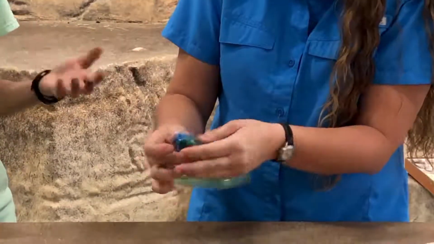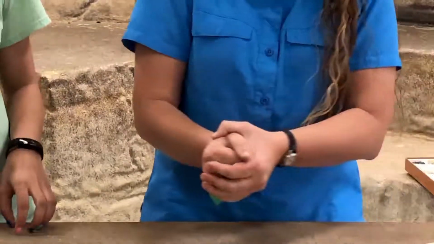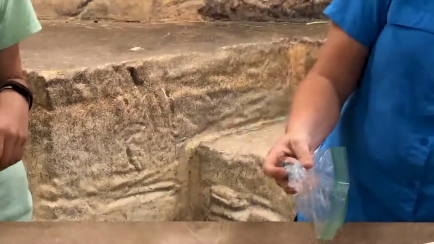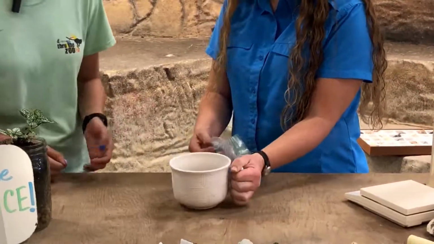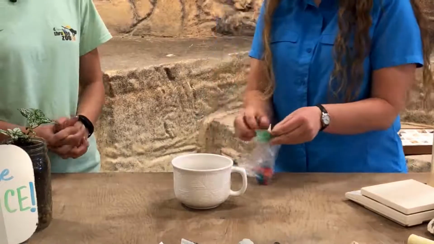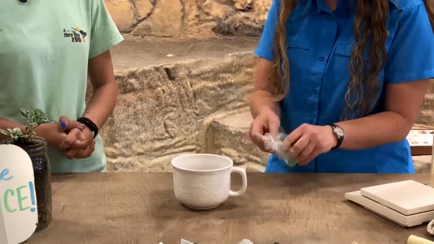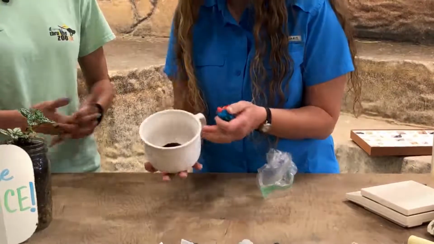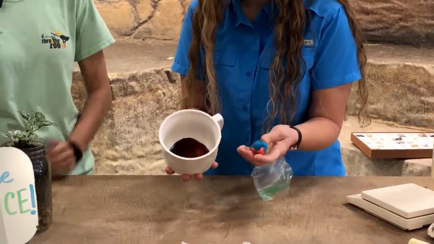The second that a metamorphic rock melts, it becomes an igneous rock. So we have melted airheads as well to show you our igneous rocks. We've already pre-melted these. Pre-melted igneous rocks. And that is the rock cycle.